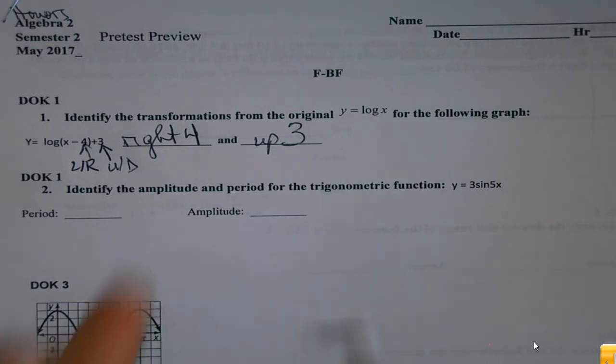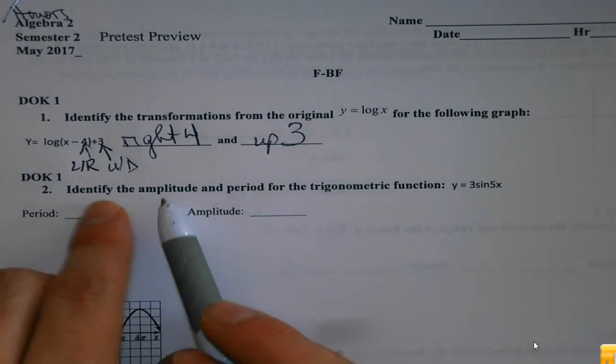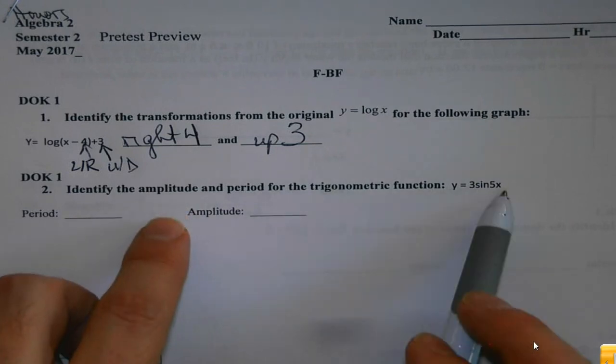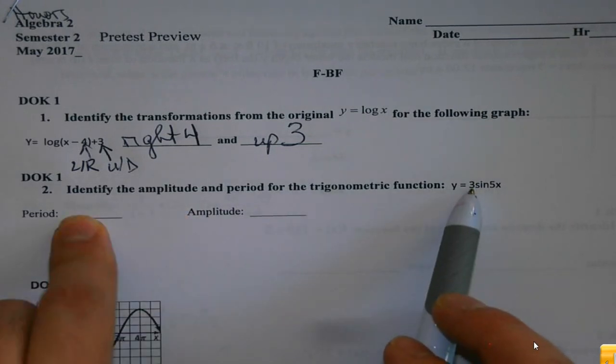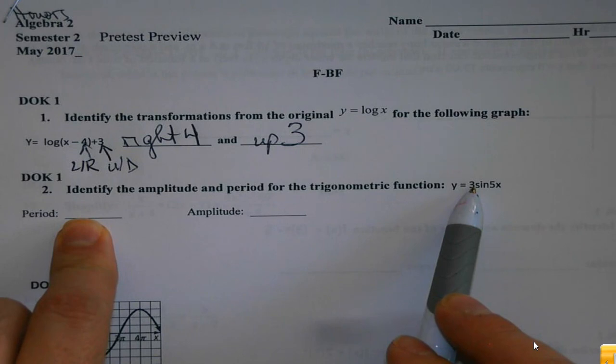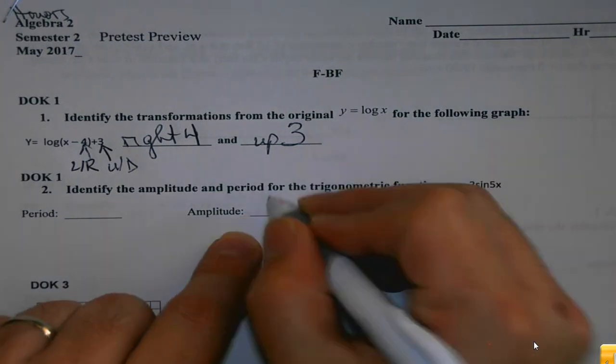Now, be careful on this next one, because I even find myself making a boo-boo. Identify the amplitude and period for the following. We're so used to doing amplitude first that I'll have a person put 3 here, and I'll be like, no, that's the period. Oh, amplitude's over here.